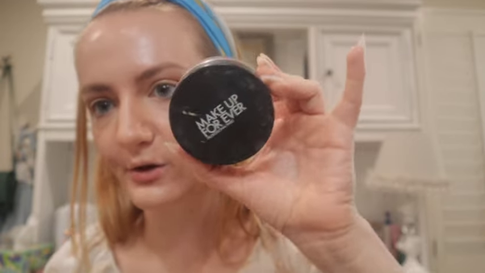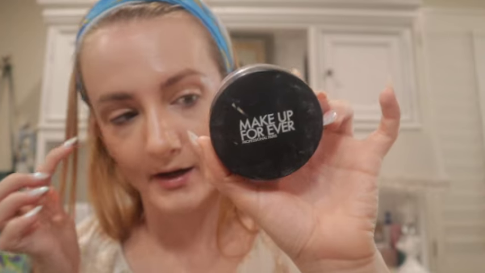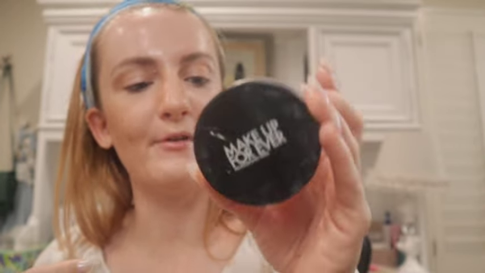Actually, I don't want anything to be really brightening for the under eye and for the T-zone, so I'm going to use a translucent powder. This is from Makeup Forever, the Ultra HD loose powder. And I'm going to use the Nikki LaRose and BQ Beauty N14 brush.